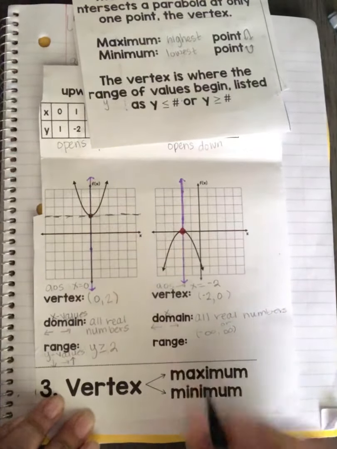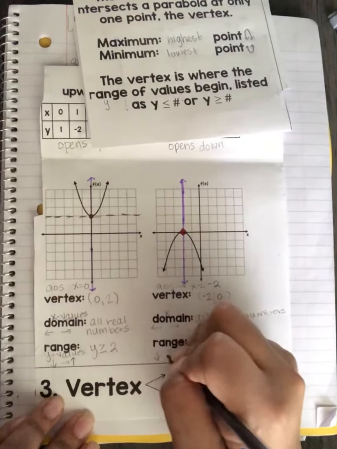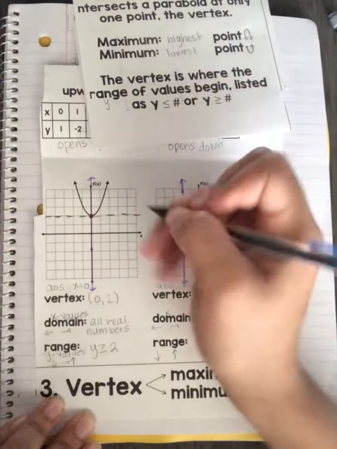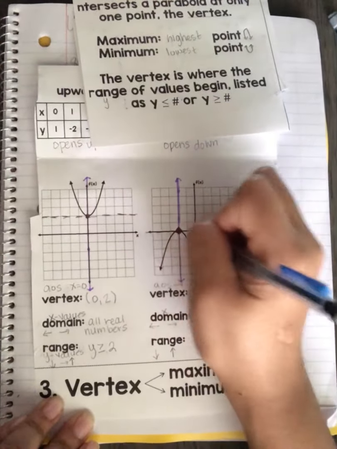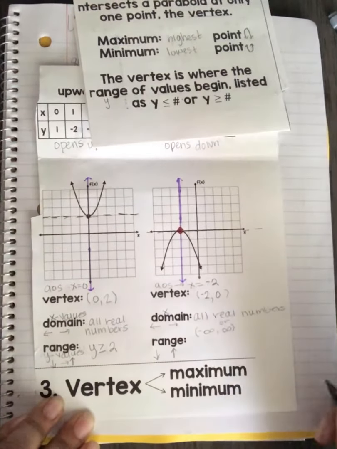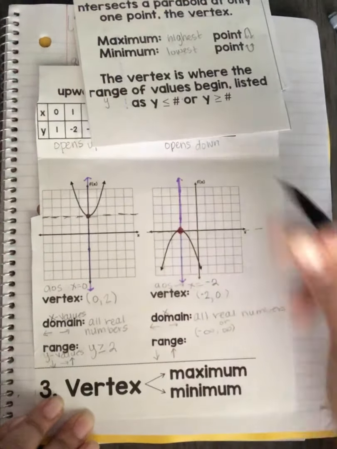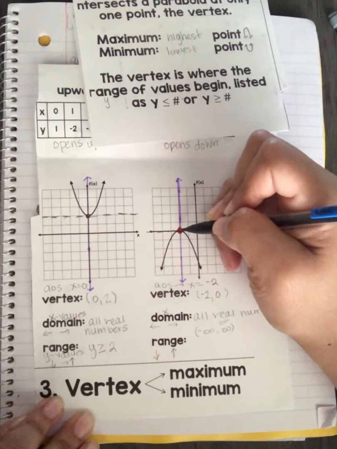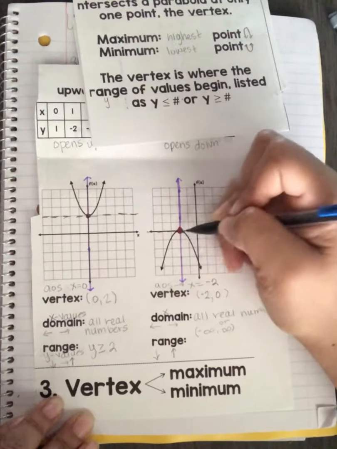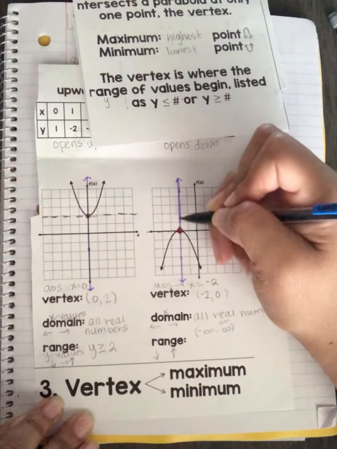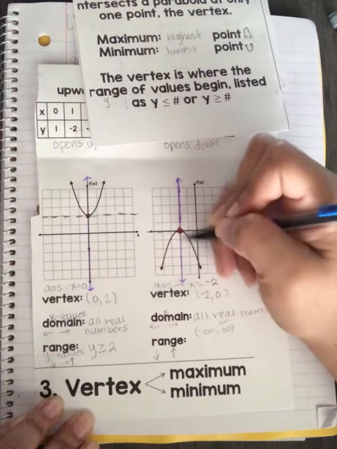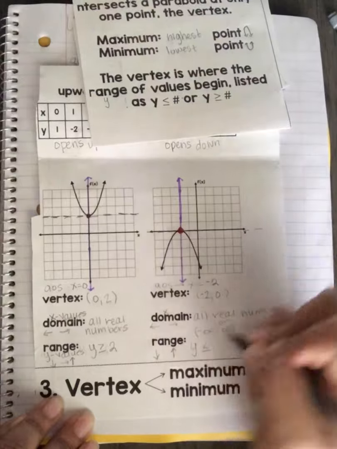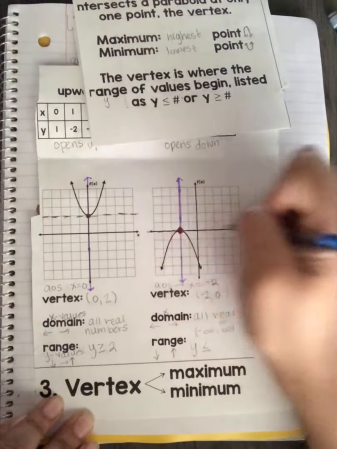Well, my range, we know, is my y value, so how far down to how far up does my graph go? Well, it starts right here at my vertex. We're talking about the y values. So my y value is stopping at 0, starting at 0. Is it going up? Nope. Is it going down? So if it's going down, that means that my y values are going to be less than or equal to this y point, which is 0.